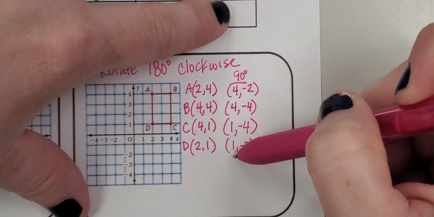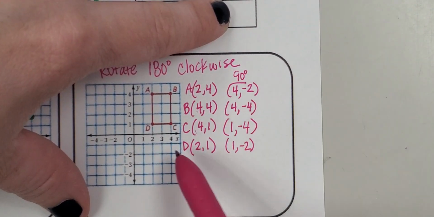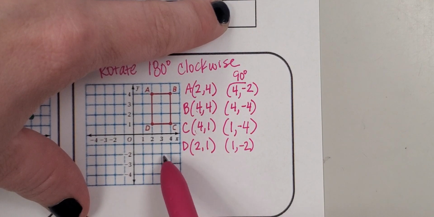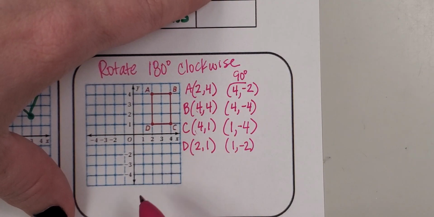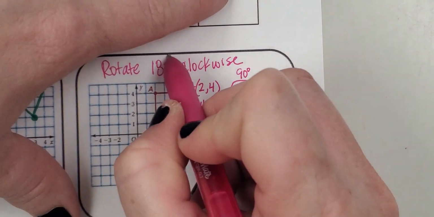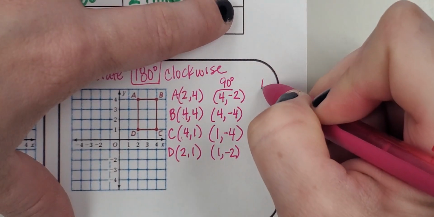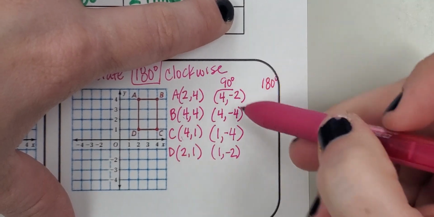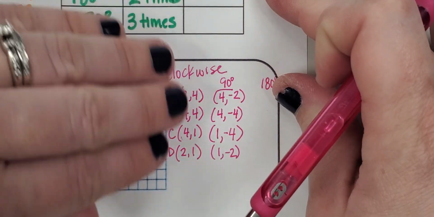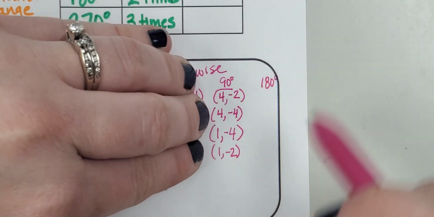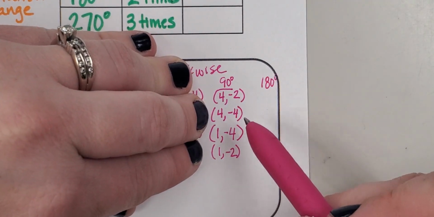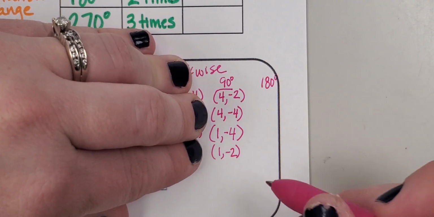If I plotted these, it would show a 90-degree turn in this bottom right quadrant. But I don't want 90 degrees, I want 180. So I have to do this rule again to my new points. I'm going to ignore my original points because these are my new ones, because I've already turned it once, I need to turn it again.